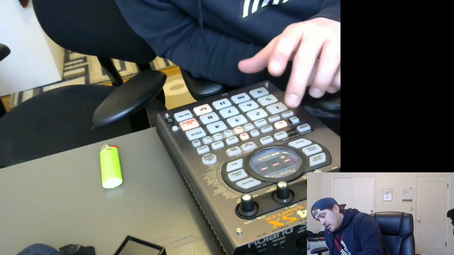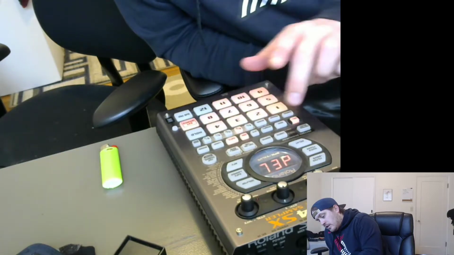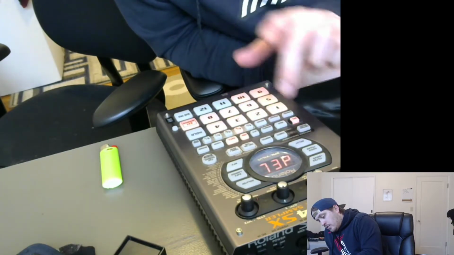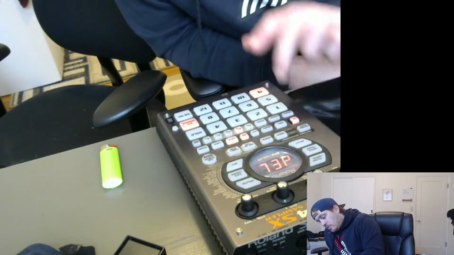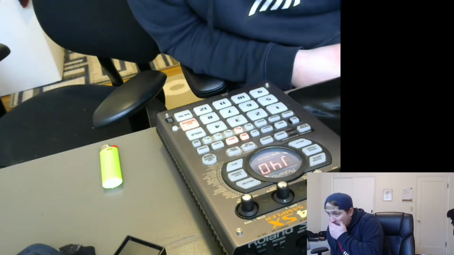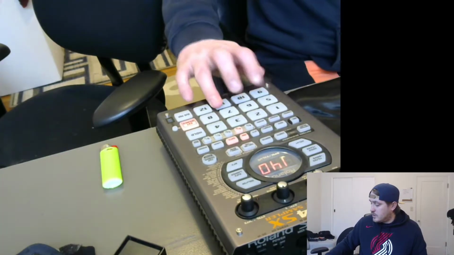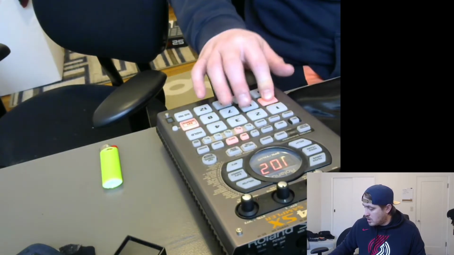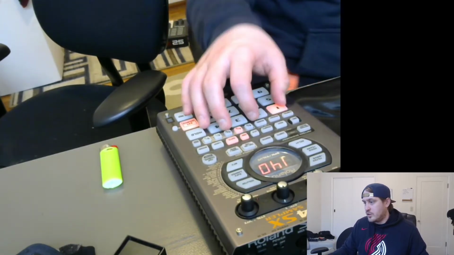So now that one's empty for record, and I'll delete this one too. Delete this one, and delete this one. And so now on this G section, these are all empty. Looks like this was all just kicks anyway.